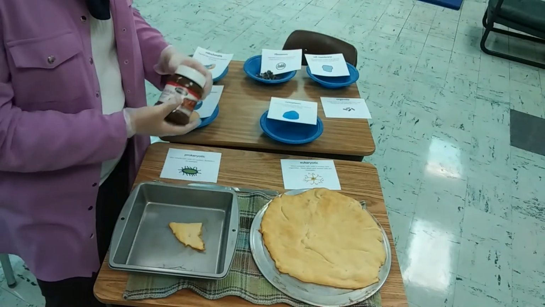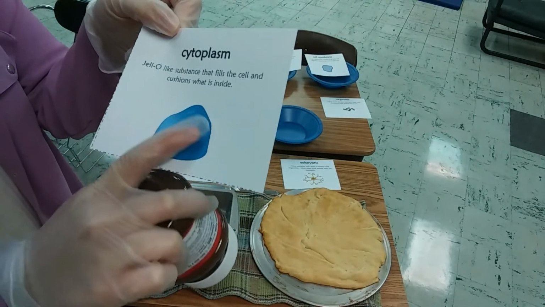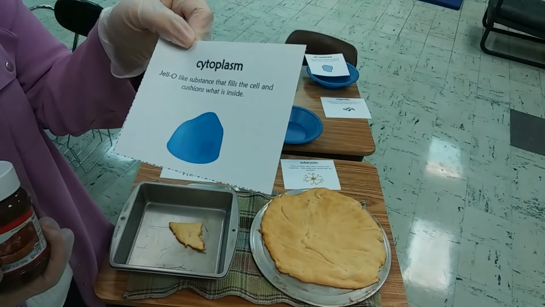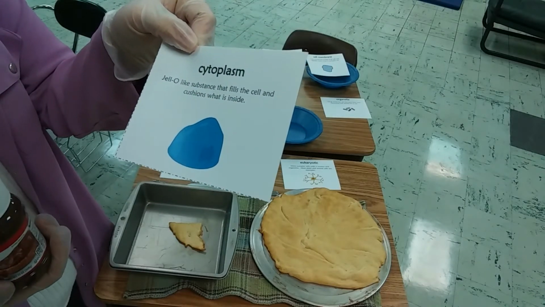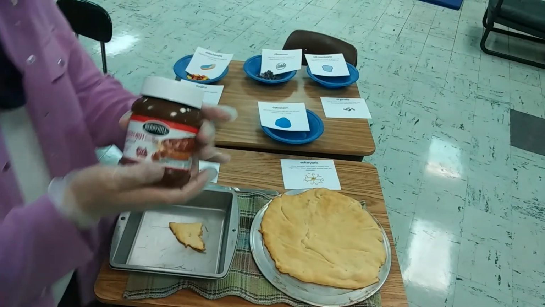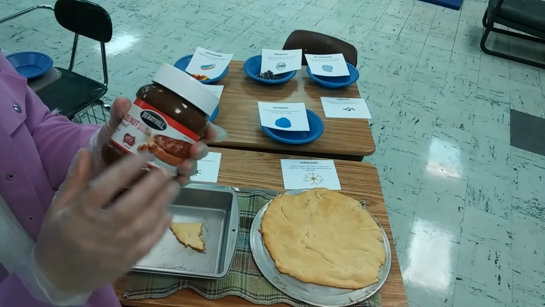We know that cells have inside of them a cytoplasm. See that jelly little man? He's got two little eyeballs over there. This is the cytoplasm. It's kind of like Jell-O. It fills up the inside of the cell. And we are going to use some Nutella to be the cytoplasm of our cell.